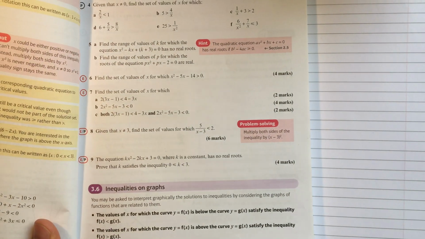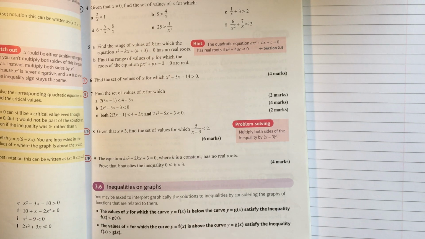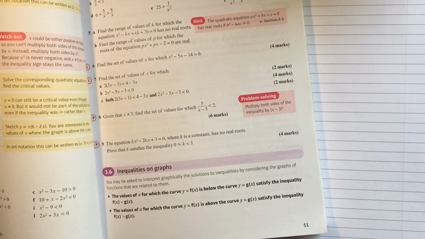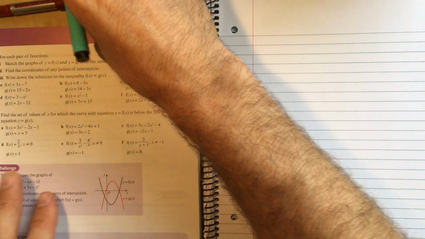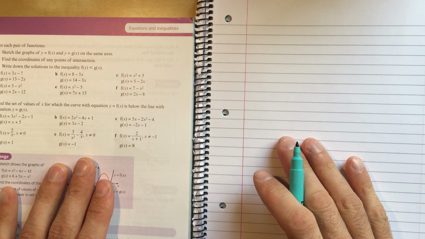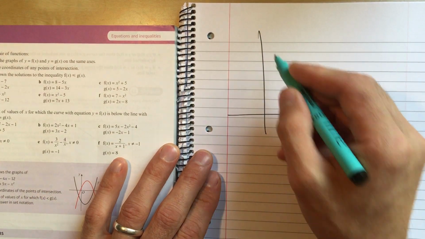So section 3.6 is dealing with inequalities on graphs, and everything you need to know really is in these 2 bullet points at the bottom of page 51, but this is the sort of thing which is difficult to turn into a sentence, and the algebraic notation sometimes makes things look a bit complicated. So let's just think about this on a set of graphs.